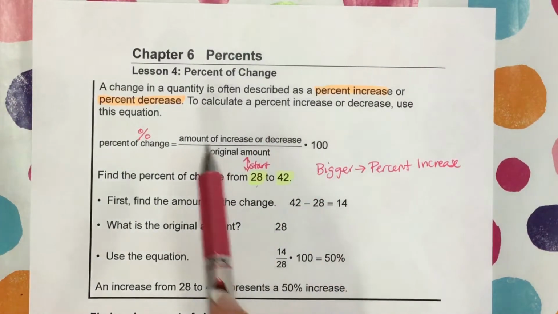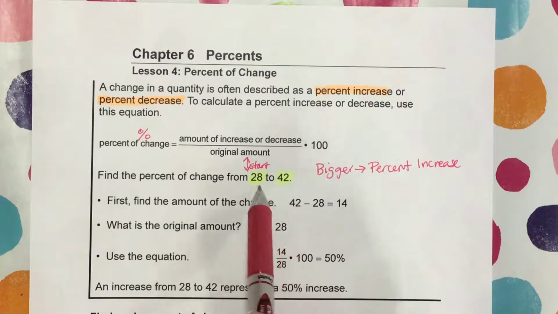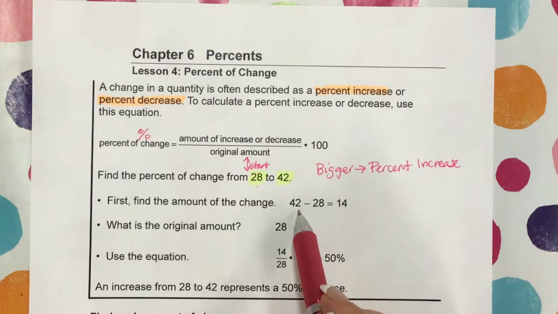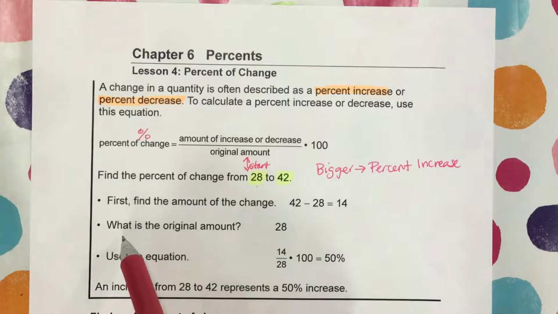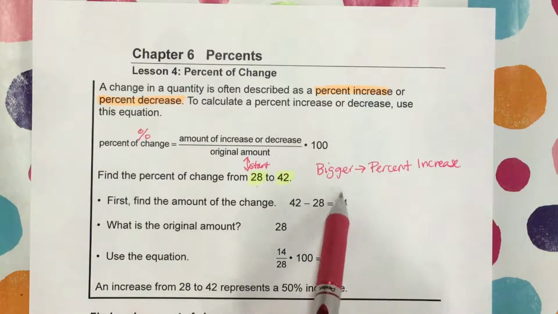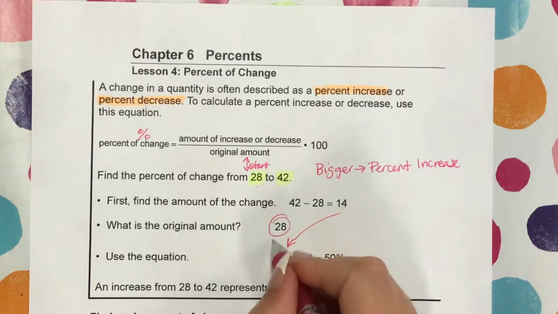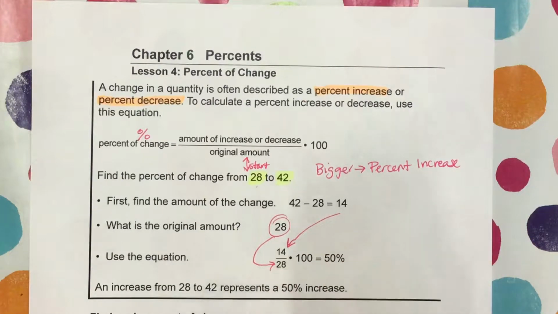So first we have to fill out the formula, we have to find the amount of increase or decrease. To do that, we need to find the difference between the two numbers. So 42 minus 28 equals 14. Then we need to look at the original amount, 28. And then we're ready to put it into our formula. So we're going to use the equation here. The amount of increase or decrease, it is a change of 14. That's going to go right here. Over the original amount goes right here. So we got 14 over 28 times 100, and that equals 50%.